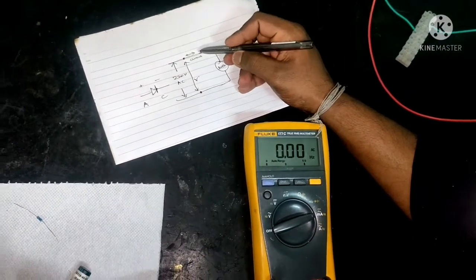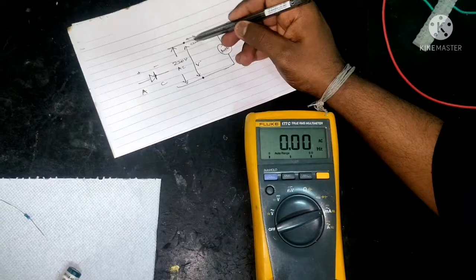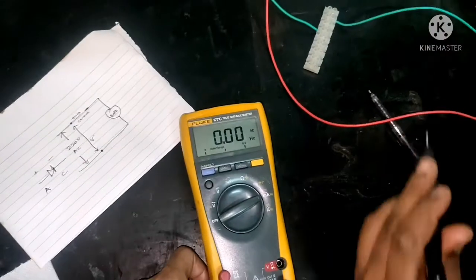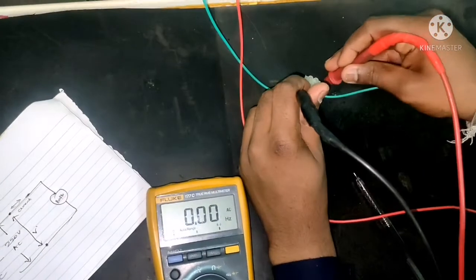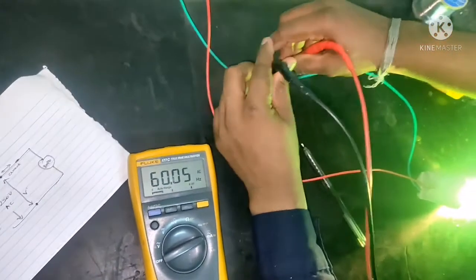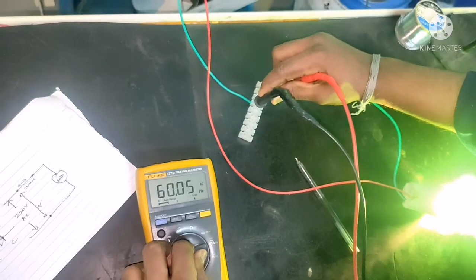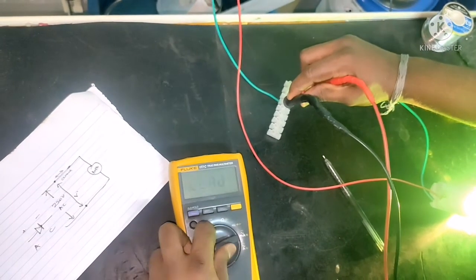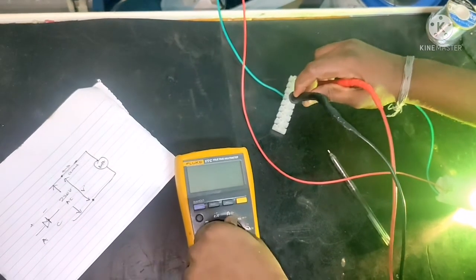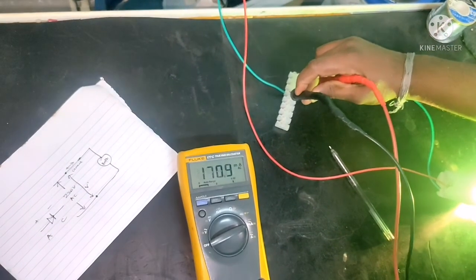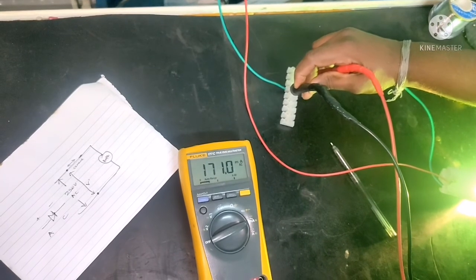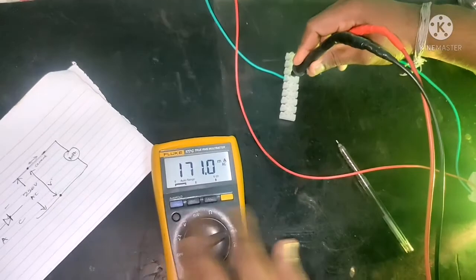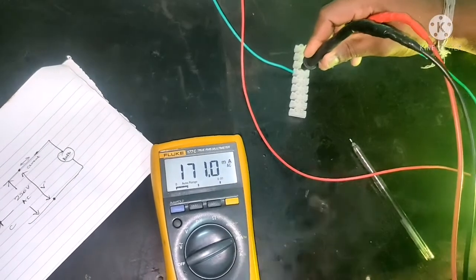You can see, as I told earlier, current should be checked on the same line. So I will connect both the leads on the same line. You can see I connected the leads, and now you can see the light is glowing. And now you can see the current. How much is the current value? Yeah, the current value is 171.0 milliamps.